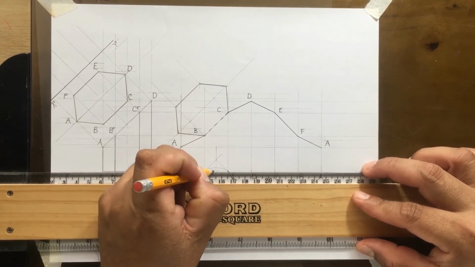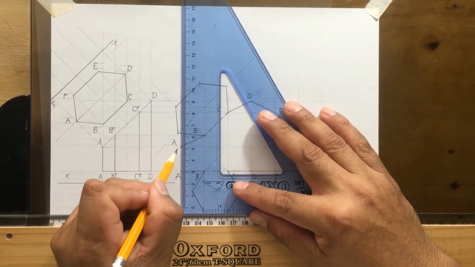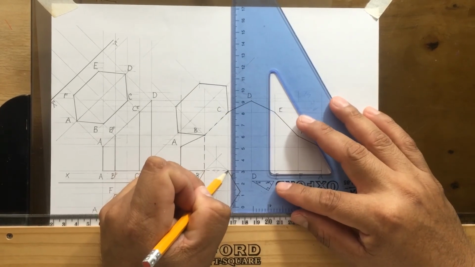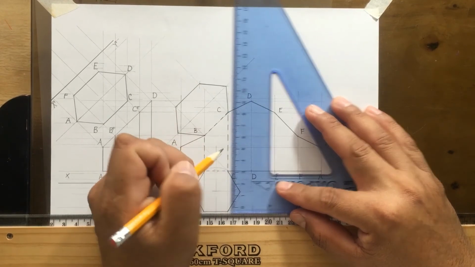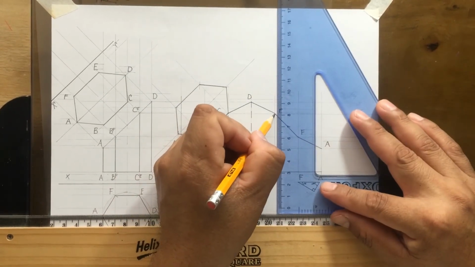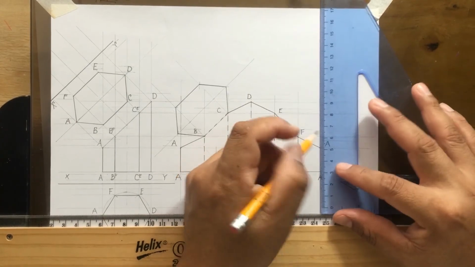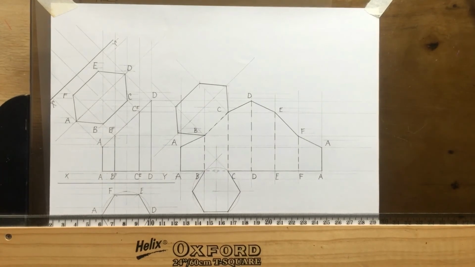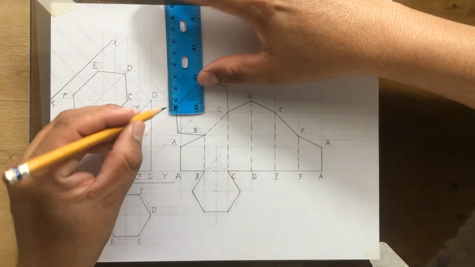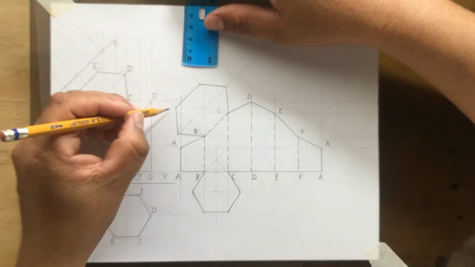Points to label. I know it's a bit confusing if you have too much lines, but once you're following and you know exactly what you're doing, when we have a guideline here, we can label.